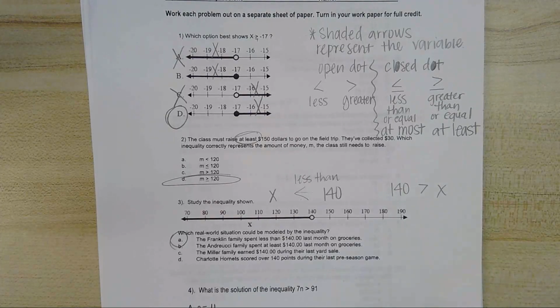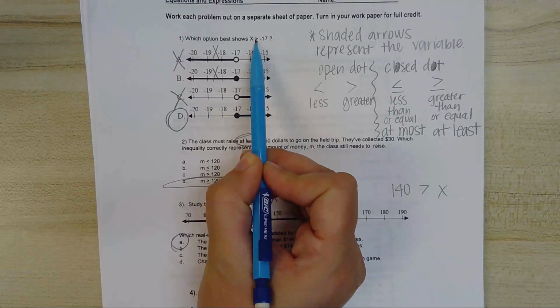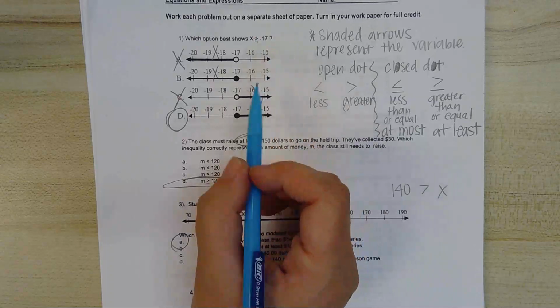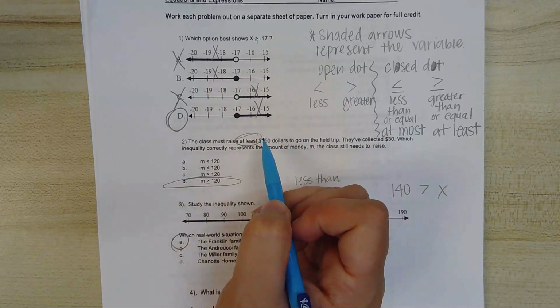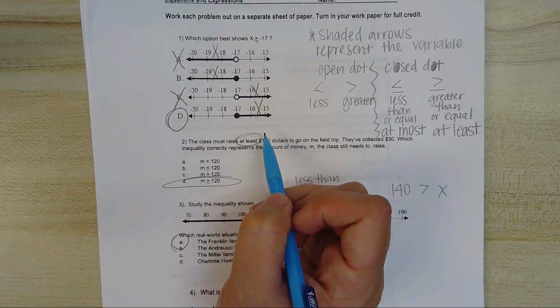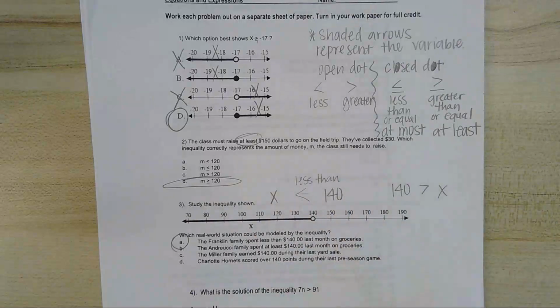Okay, so look at this. X is saying it's going to be what? Greater than. Which one shows X on the greater side, going to a positive side, going to the right? D. Oh, I get it now. There we go. Thank you.